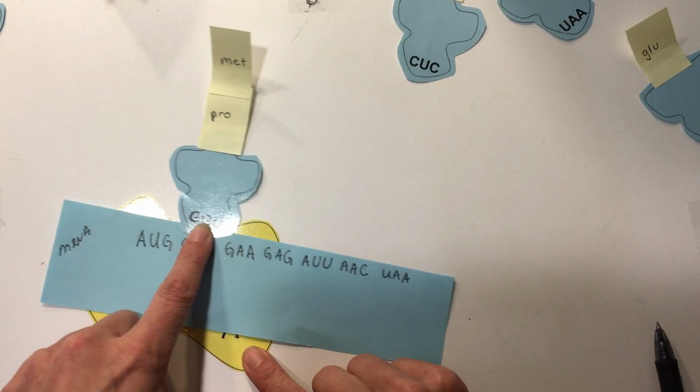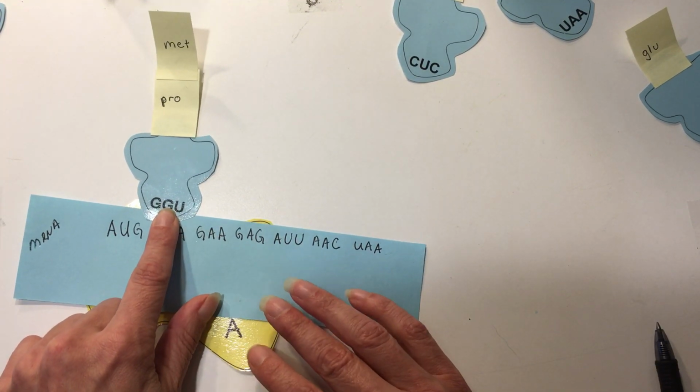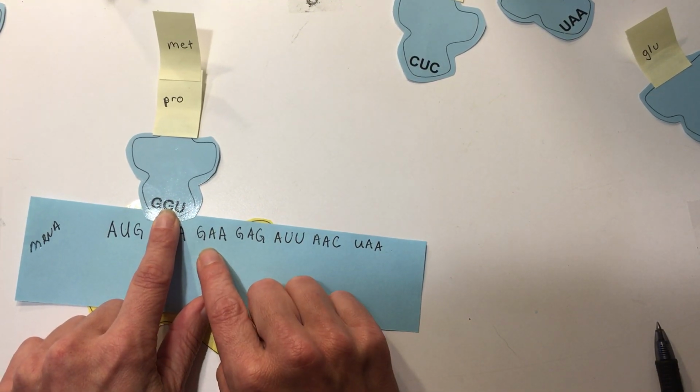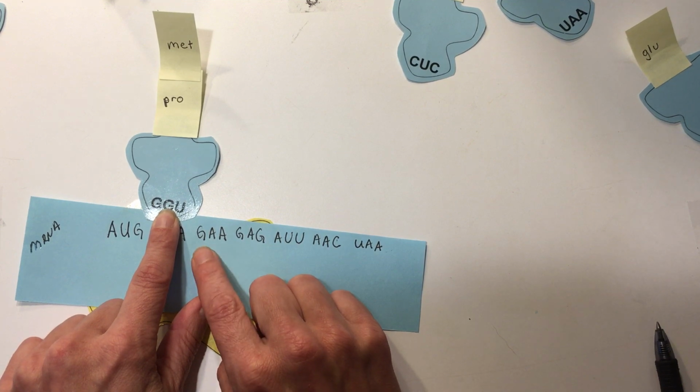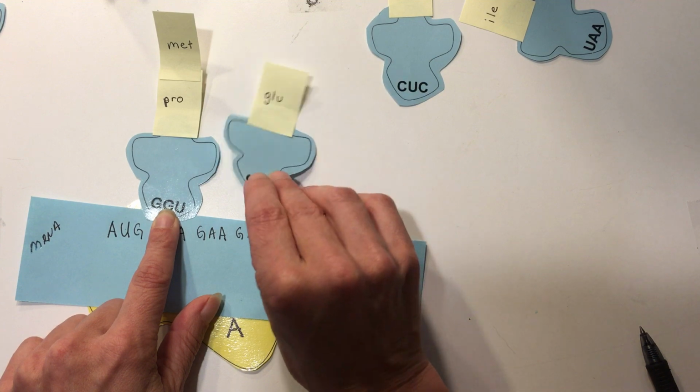Now, this slides over to the P site, and now we need to find our next tRNA molecule. So GAA, we need CUU. So here comes our next tRNA.